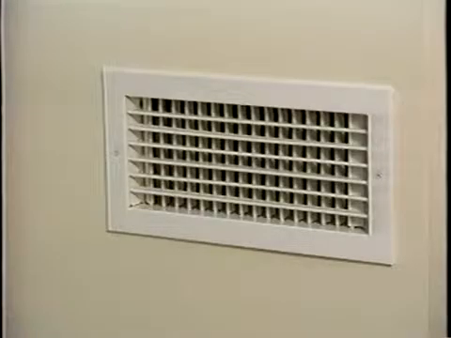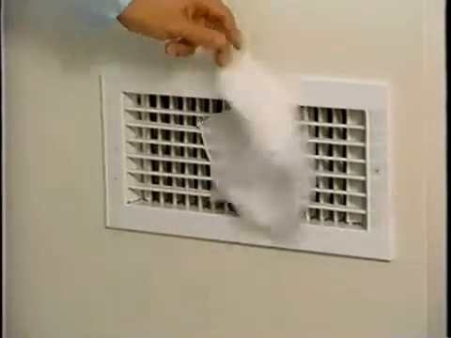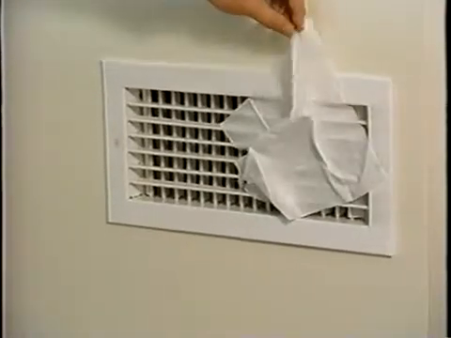The outlets are usually at the ceiling, but can be on the wall. An easy way to see if an outlet is supply or exhaust is to hold a tissue against it. An exhaust or return will try and suck in the tissue. A supply will try and blow the tissue away.